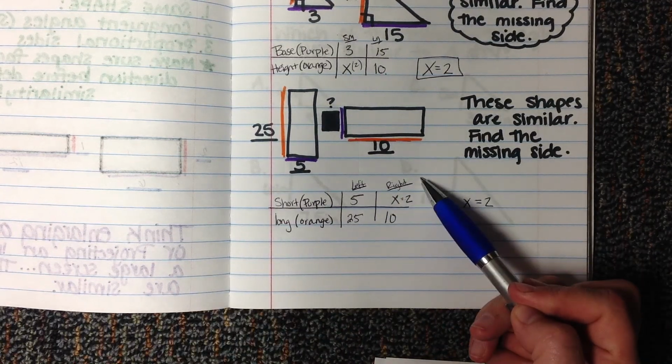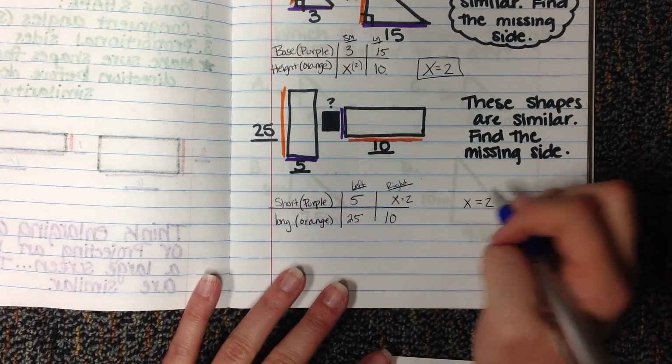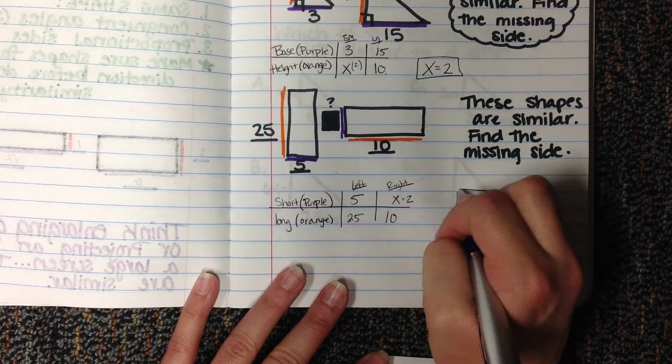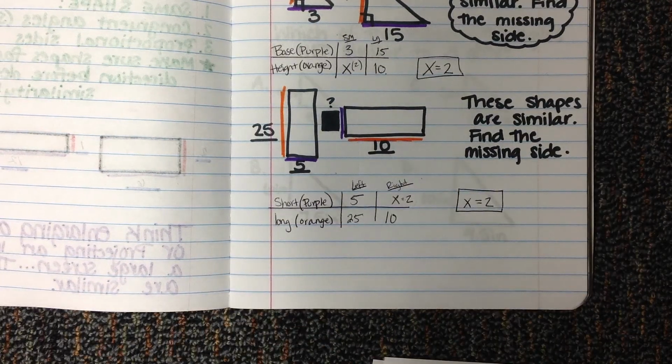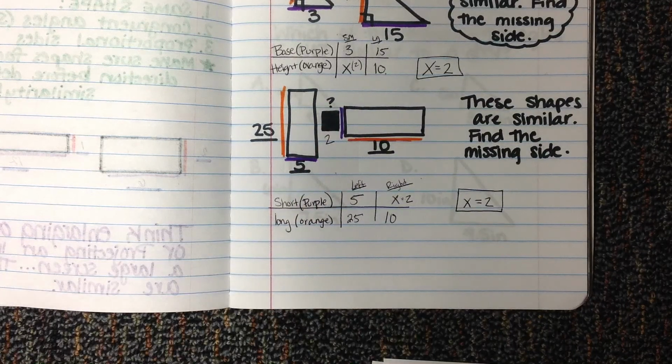Let's see by doing cross products if that works. 25 times 2 is 50. 10 times 5 is 50. Yes, that is going to give me proportional sides, which makes it similar. So this missing piece is 2.